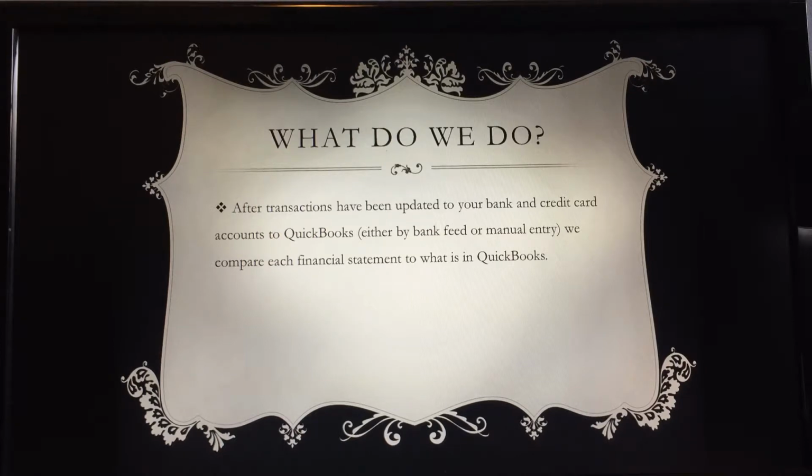So what do we do? Well, how we reconcile an account is after all the transactions have been updated to your bank and credit card accounts or your loan accounts to QuickBooks, and this can either be done by a bank feed or through a manual entry. We then compare those financial statements with what is in QuickBooks.